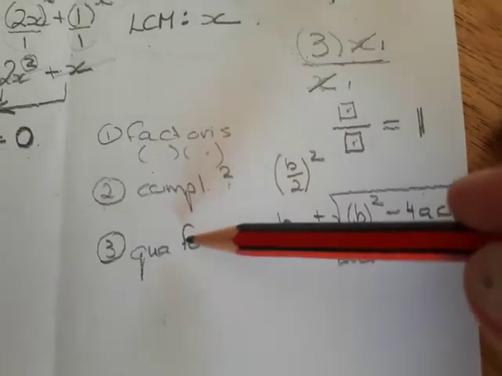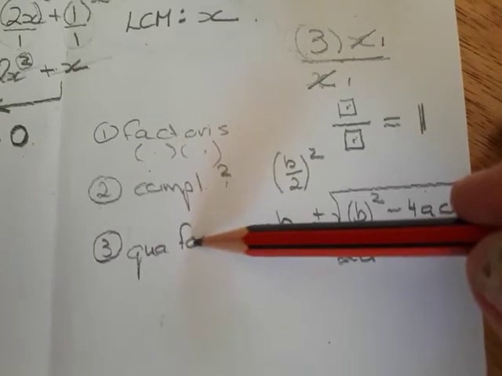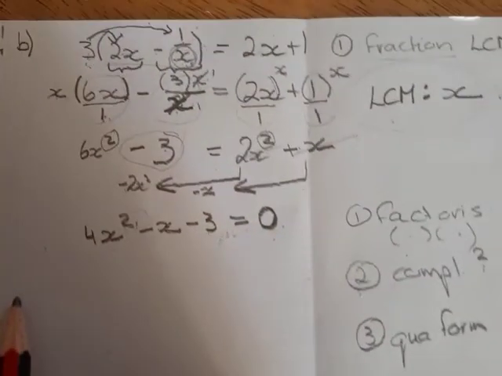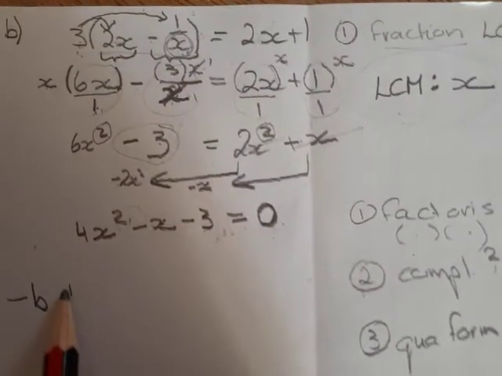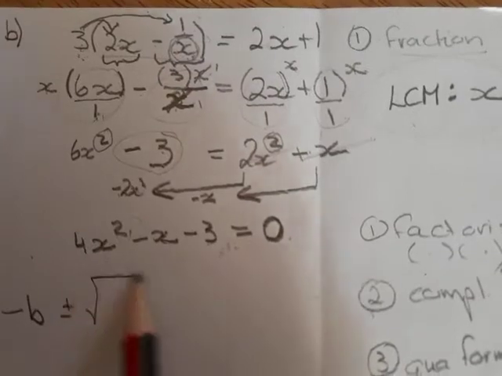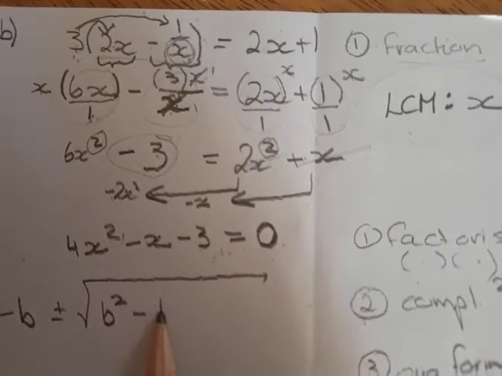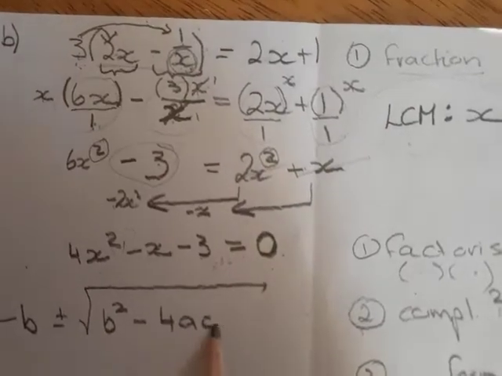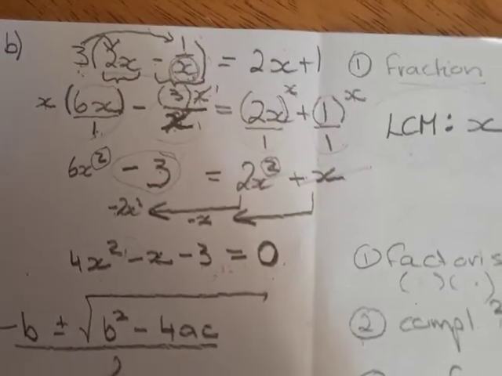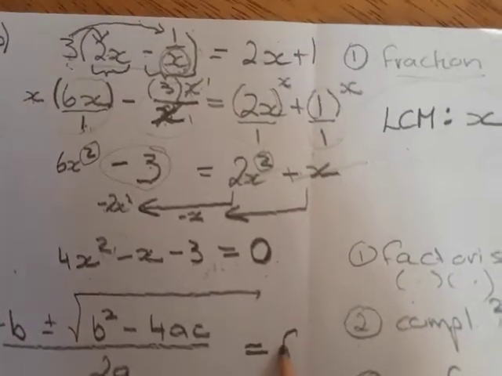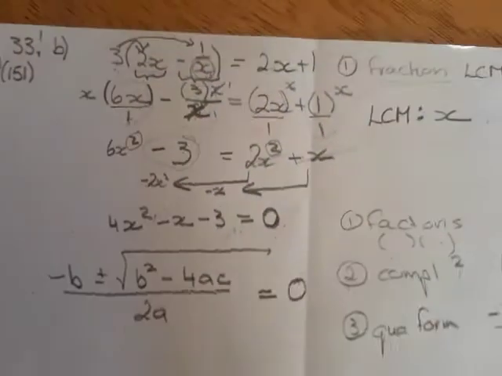I personally find the quadratic formula easy, and that's why I'm going to use it now. So let me rewrite: you have negative b plus or minus the square root of b squared minus 4ac, over 2a, and that will give you the right hand side, which is 0.